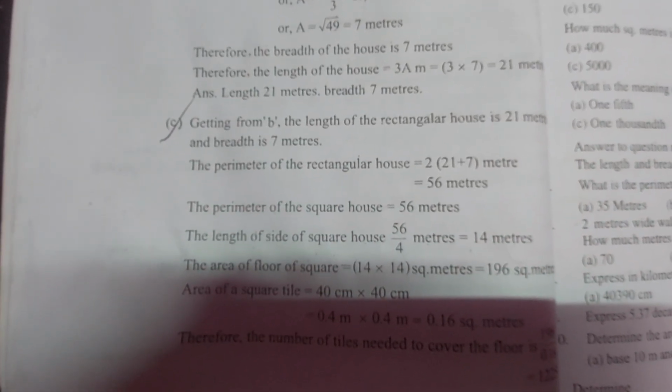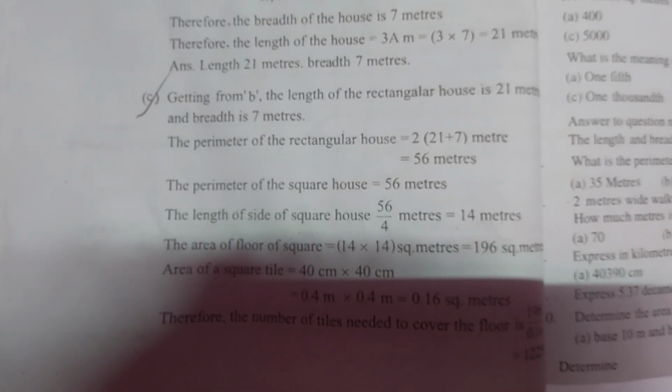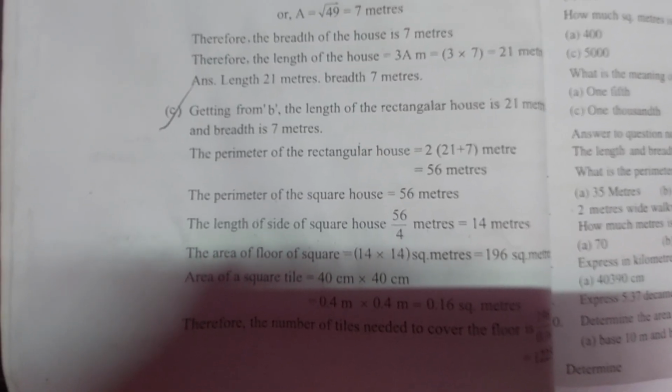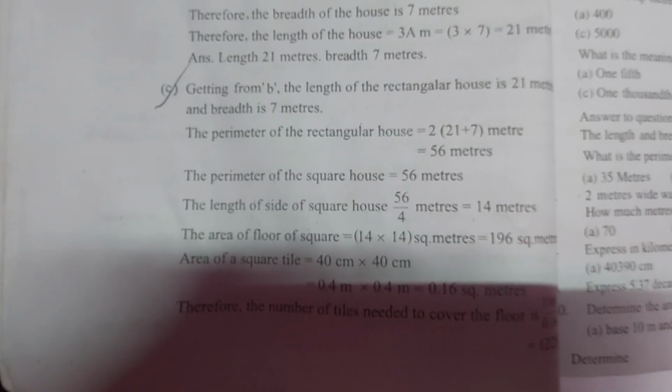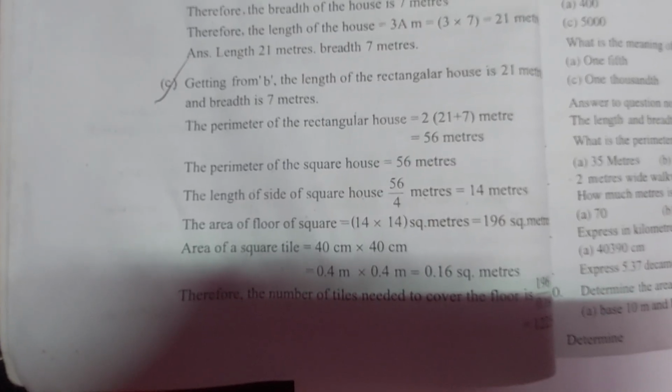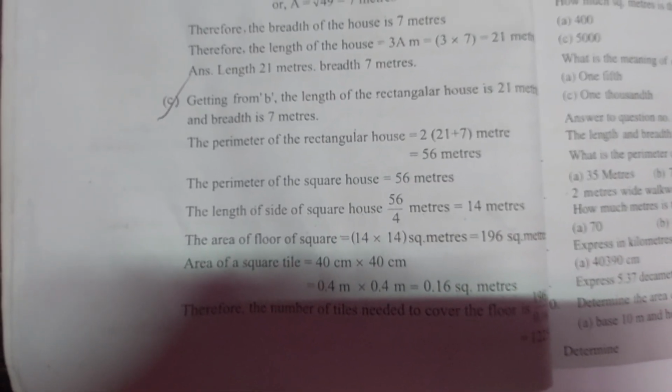C. Getting from B, the length of the rectangular house is 21 meters and the breadth is 7 meters, as previously explained. The perimeter of the rectangular house, we have to mention the formula of the perimeter. We know the perimeter formula is equal to 2 times length plus breadth. So 2 times 21 plus 7 meters is equal to 56 meters. The perimeter of the square house is equal to 56 meters. The side of the square house is 56 divided by 4, which is 14 meters. The floor of the square is equal to 14 multiplied by 14 square meters, which is 196 square meters.